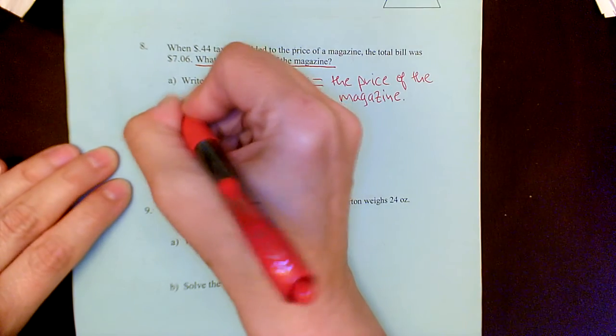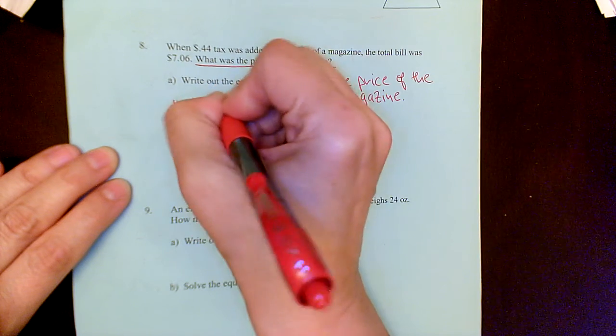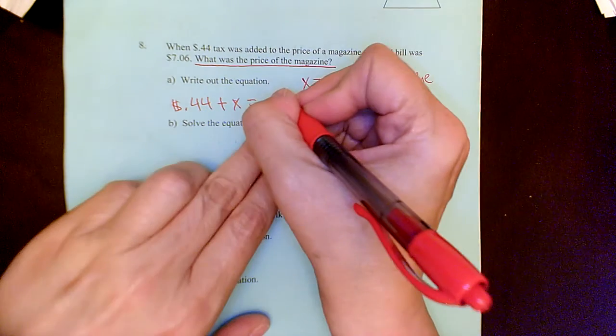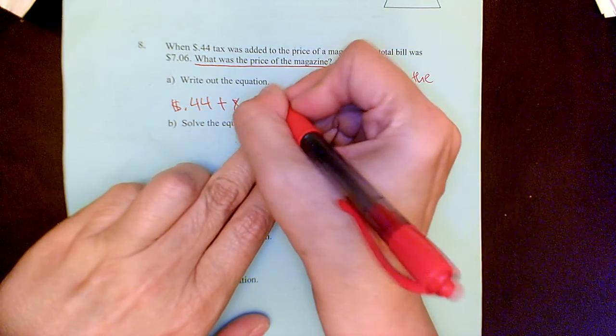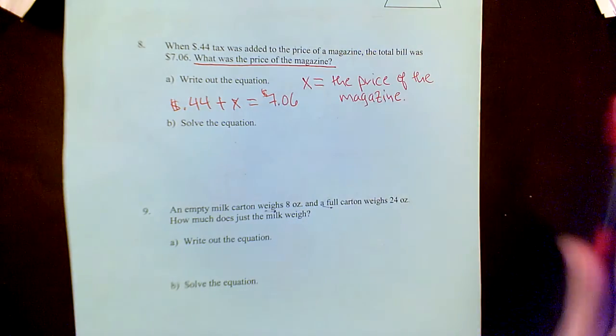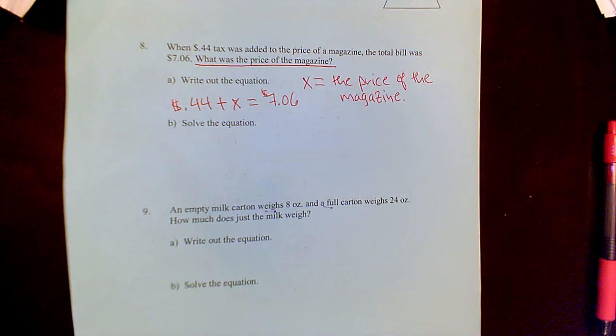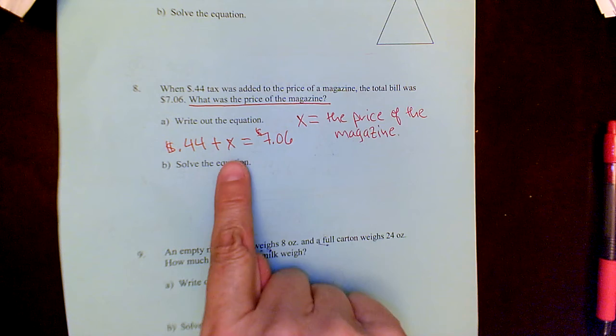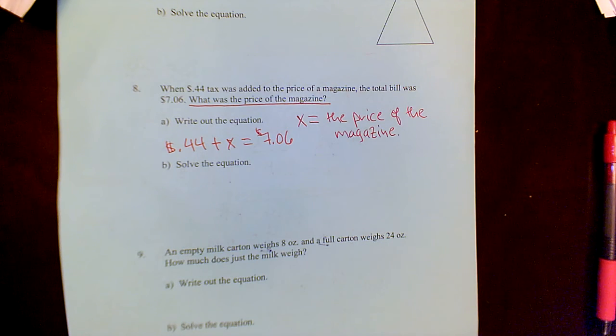So I'm going to write that 0.44 plus X equals $7.06. Is everybody with me? The tax plus X, which is the price of the magazine, X is standing in for the price of the magazine, gets me to $7.06.